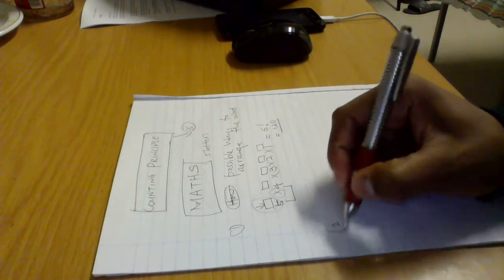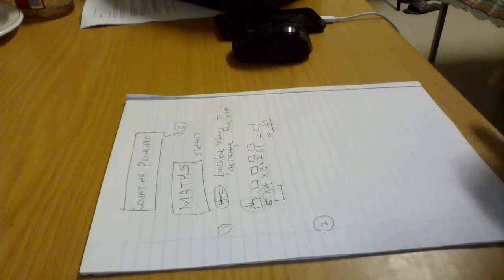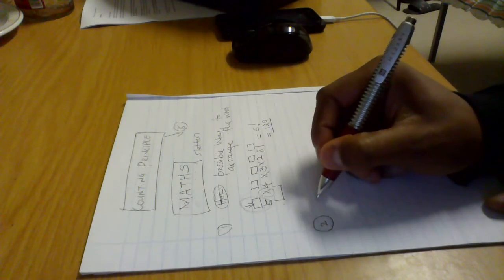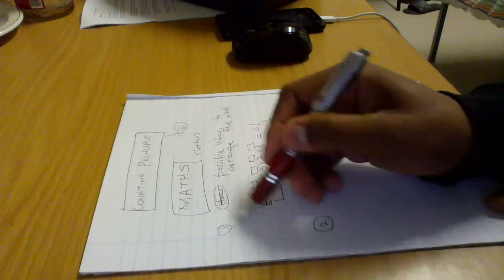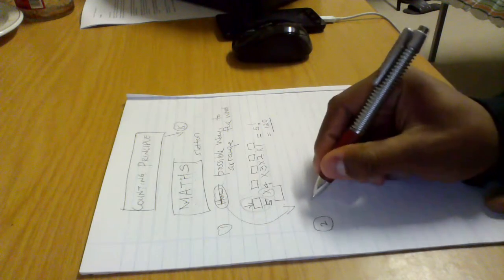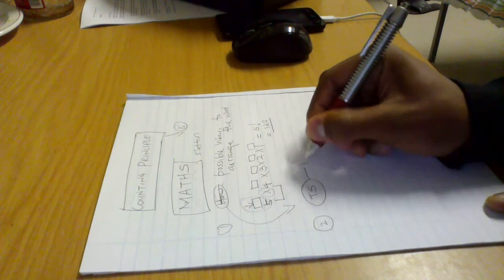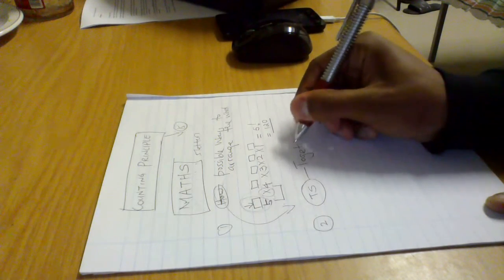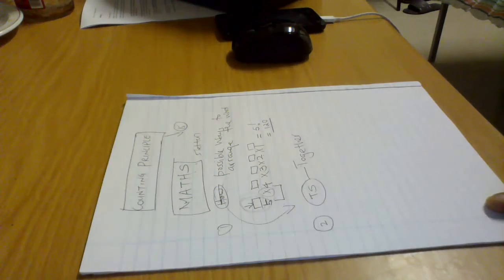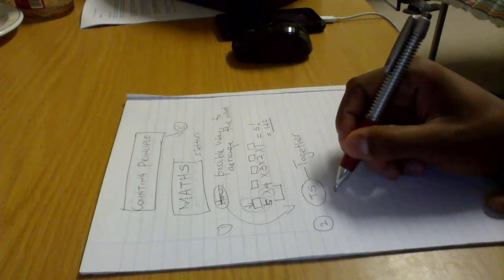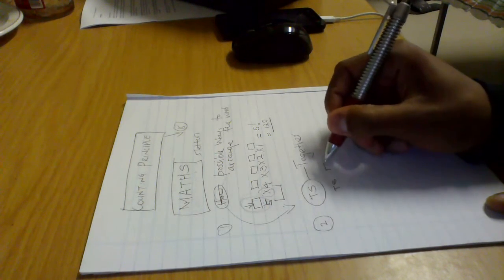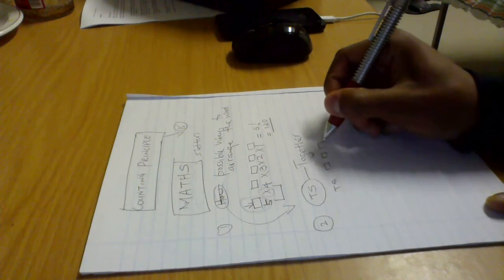Let's move to the second question. The second possible question might be, in how many different ways can this word be arranged if the letters T and S must always be together? If they give you a restriction where the letters T and S must always be together, you'll have T, S, and then you've got three other boxes.